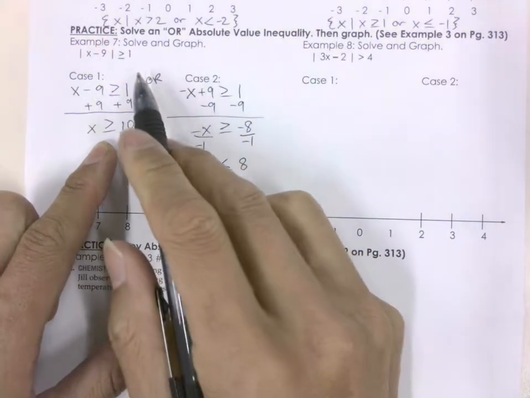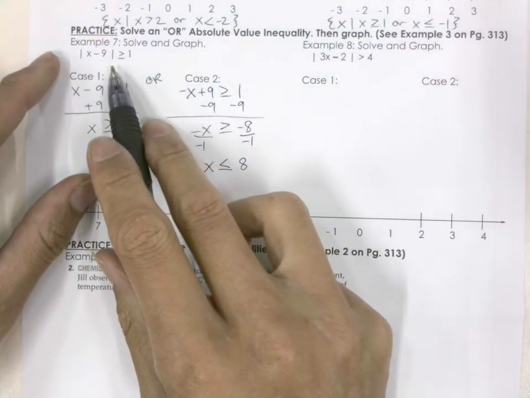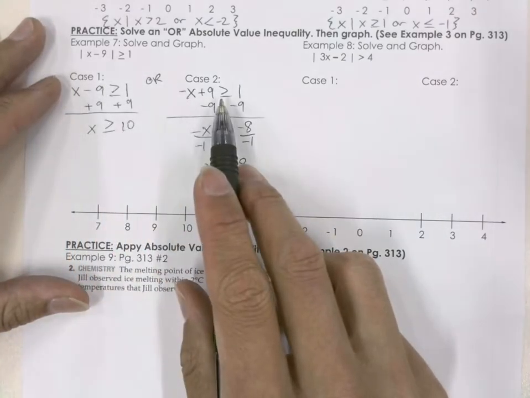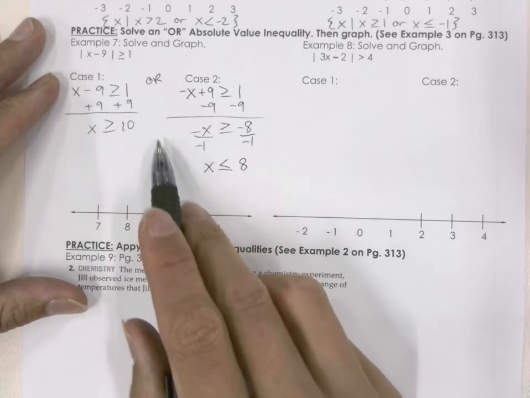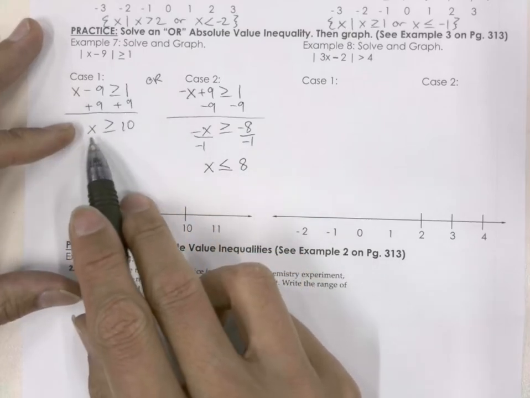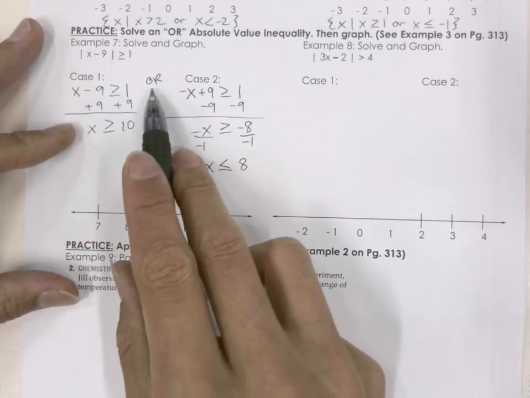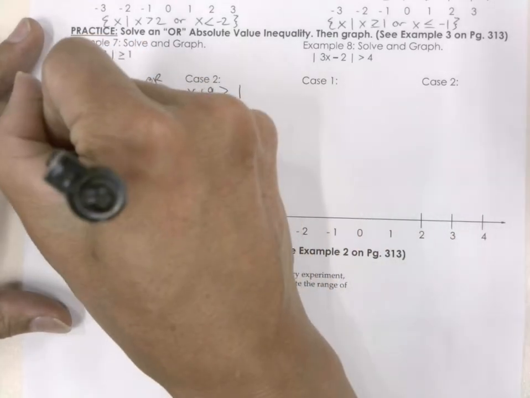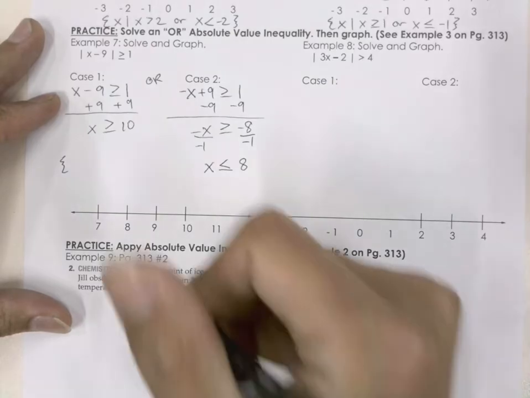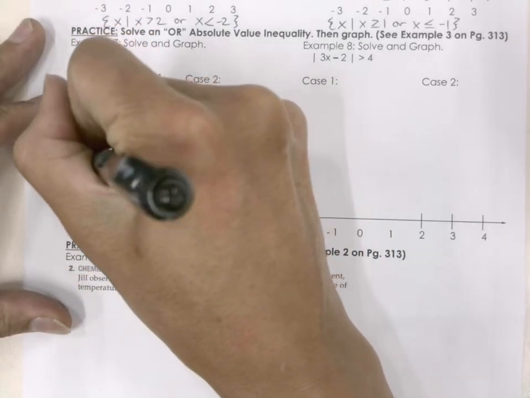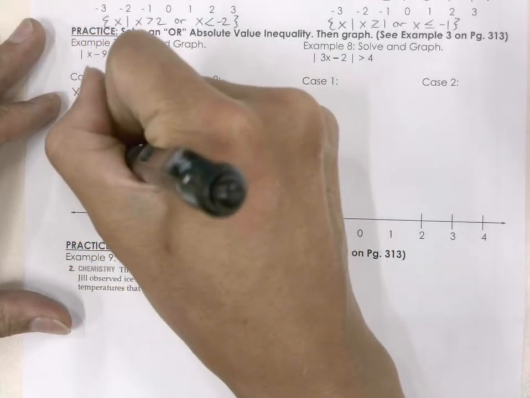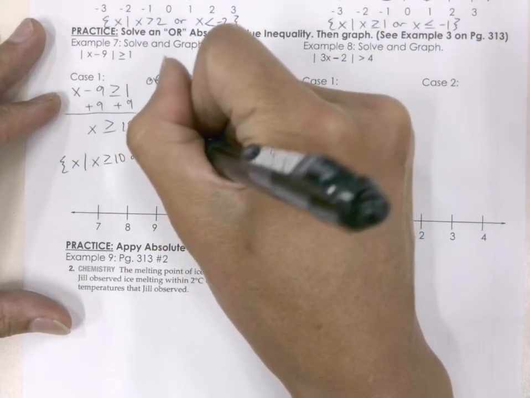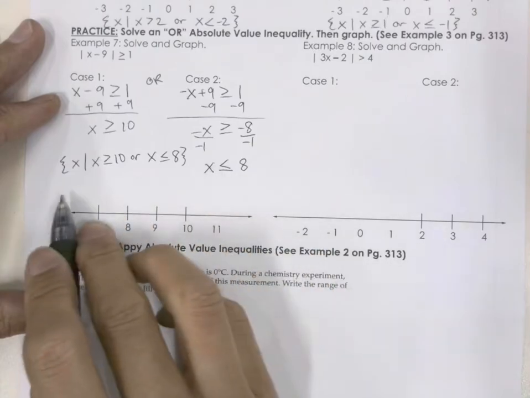We want to remember that when we have absolute value in the inequality, when we have a case 1, case 2, it's OR. So the answer here is x is greater than or equal to 10, or x is less than or equal to 8. So what is our solution set? Curly bracket x such that x is greater than or equal to 10, or x is less than or equal to 8, curly bracket, is our solution set.